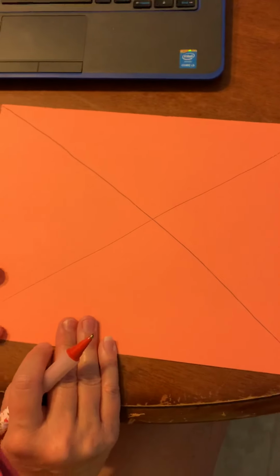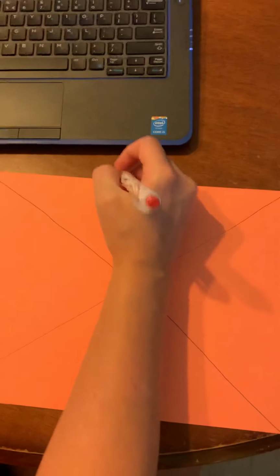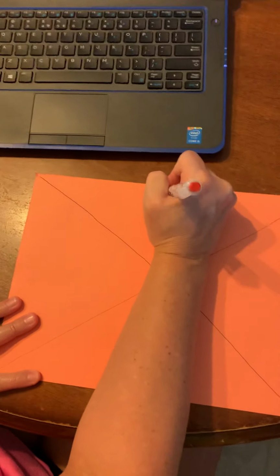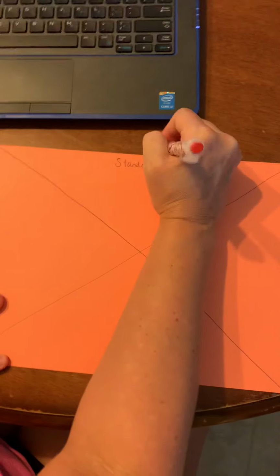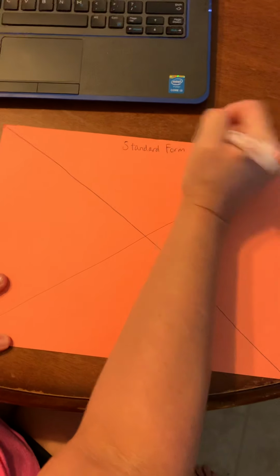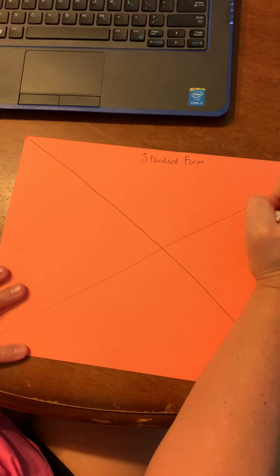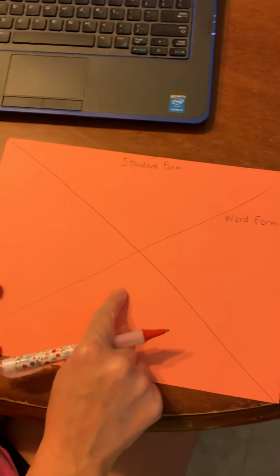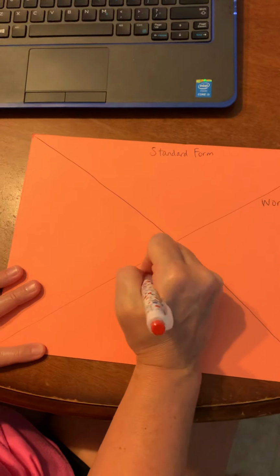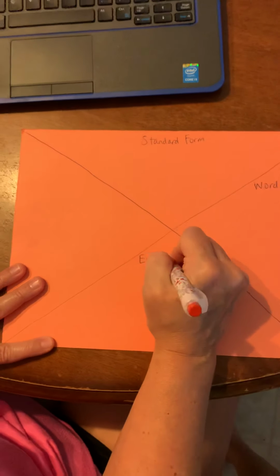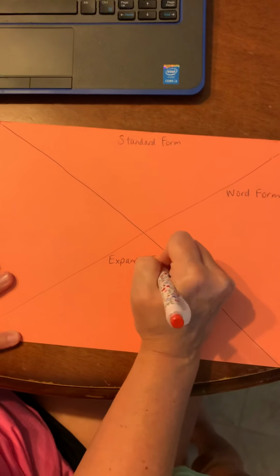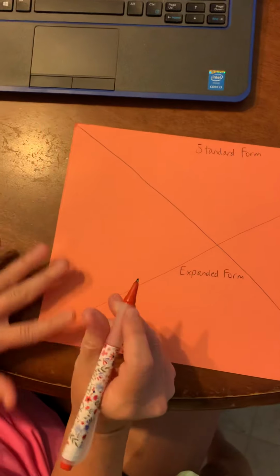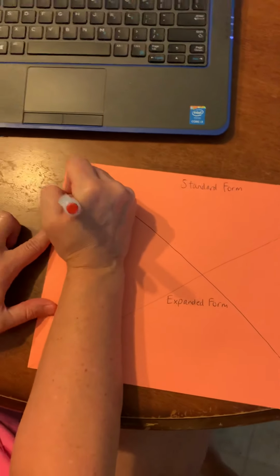You're going to label each one of the sections. The top section is going to be labeled standard form. The second section is going to be labeled word form. Your bottom section is going to be labeled expanded form. And your last section is going to be labeled pictorial model.